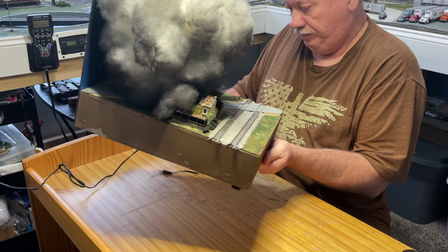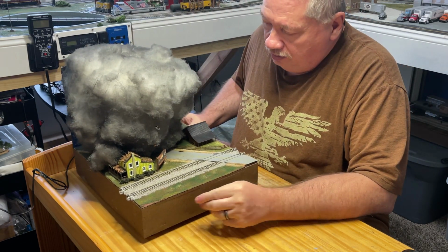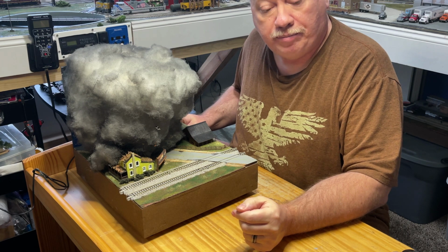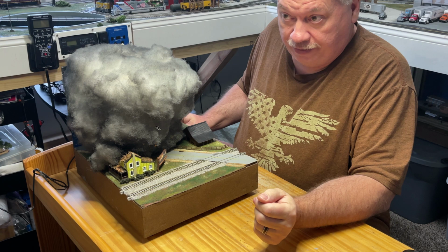And so that's it. So we'll wrap it up with that. And that is the Tornado.